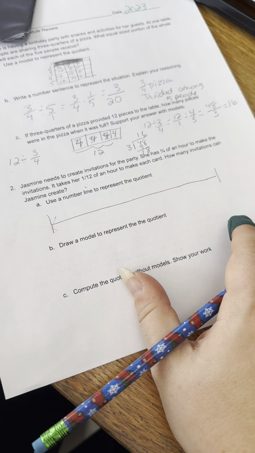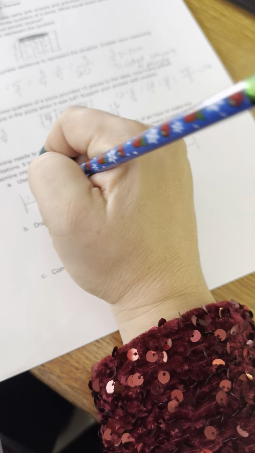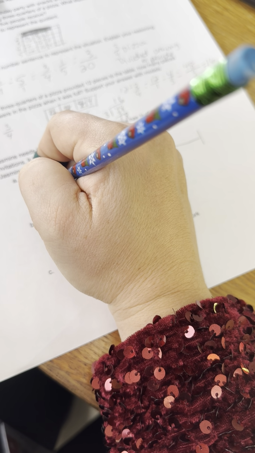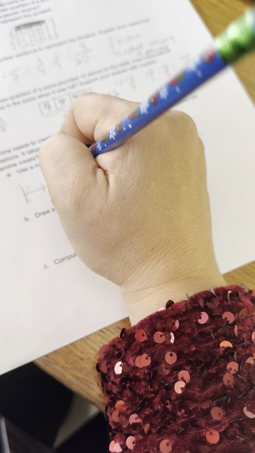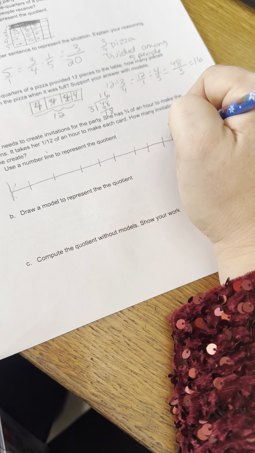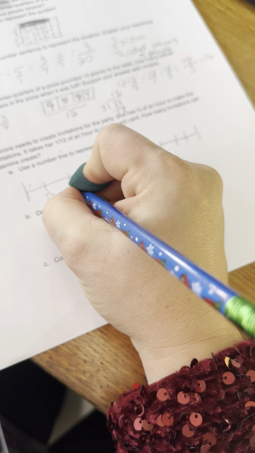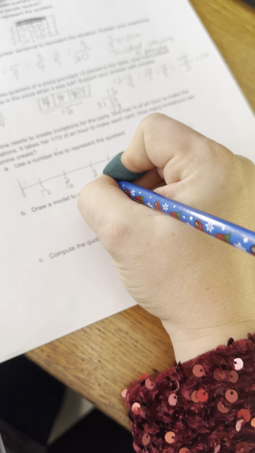Okay, so we're going to divide these up into 12ths, or represent 12ths. So I have 1/12, 2/12, 3/12.